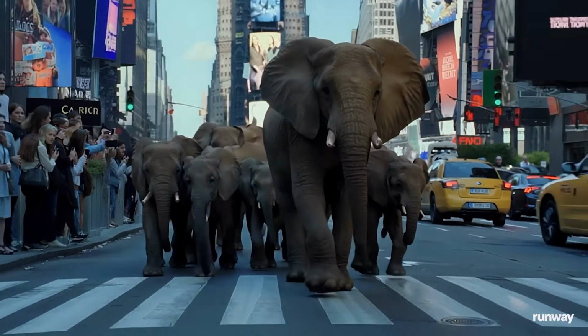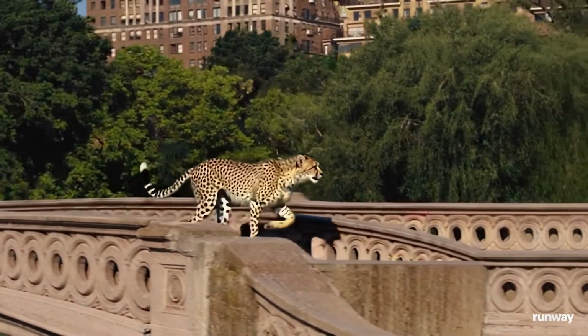Okay, so this next one is called New York is a Zoo. And it's a really great showcase of the visual effects capabilities of Gen 4.